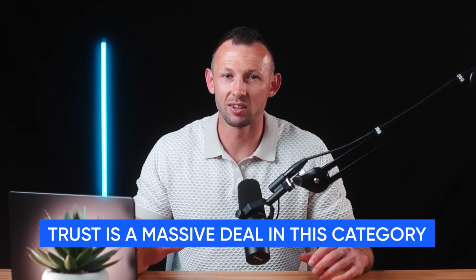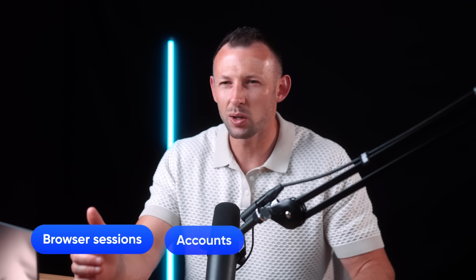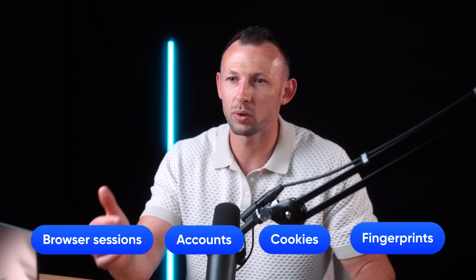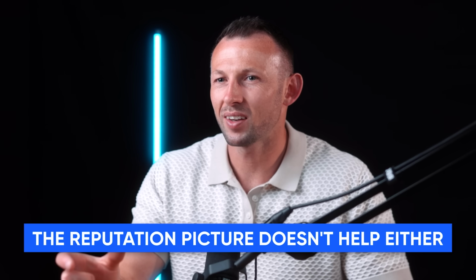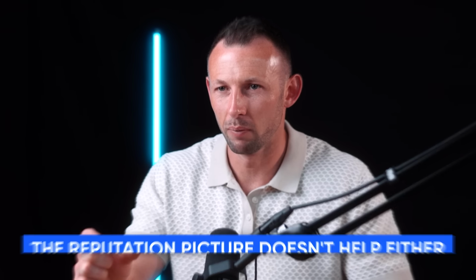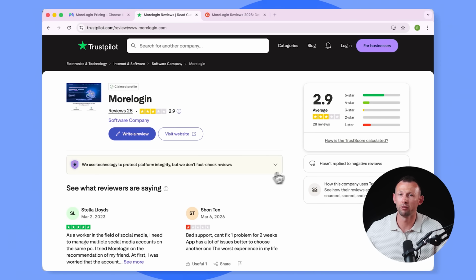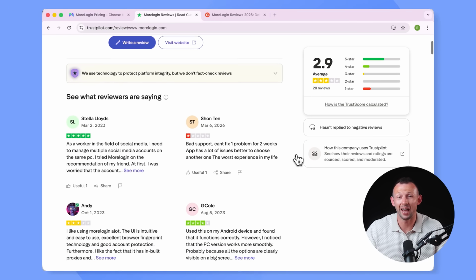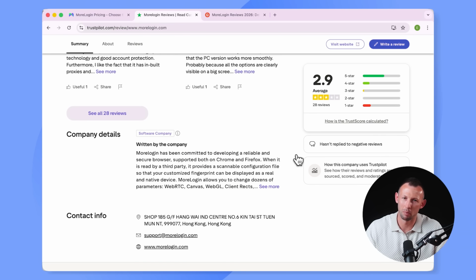And that matters because trust is a massive deal in this category. You're handing over your browser sessions, accounts, cookies, and fingerprints to a company with unknown data storage policies. The reputation picture doesn't help either. Morelogin is well known for fabricated reviews, including examples that appear to be AI generated or clearly promotional.